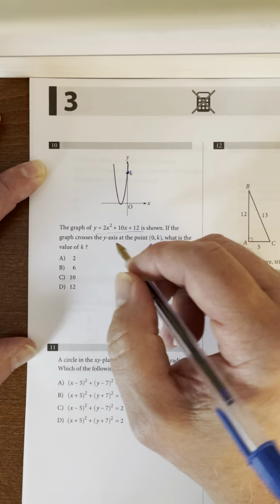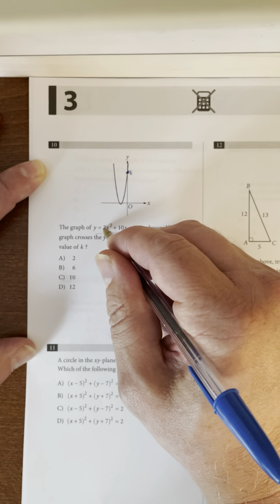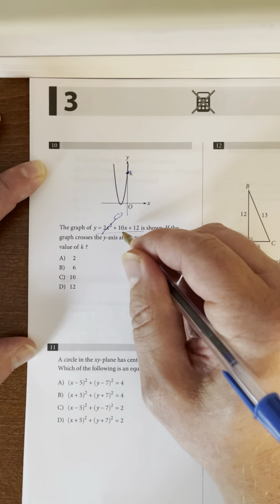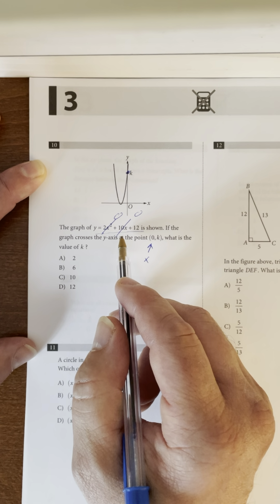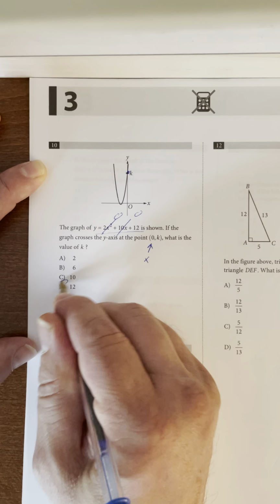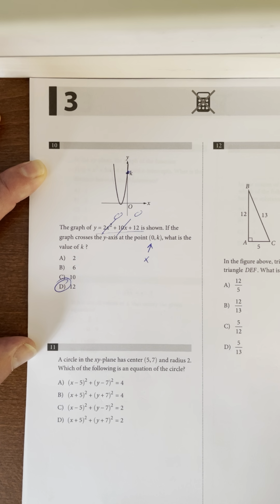So I'm going to substitute 0 into the equation that they're giving me. 2 times 0 squared is going to be 0. 10 times 0 is 0. Basically I have y is equal to 12. Correct answer is D.